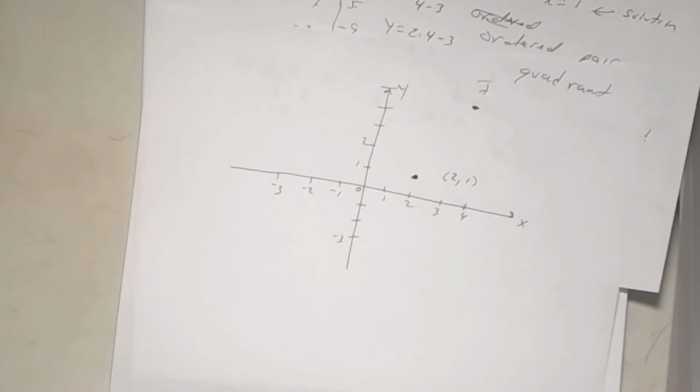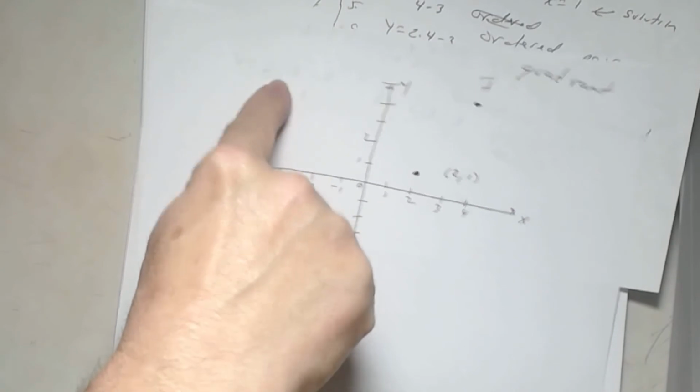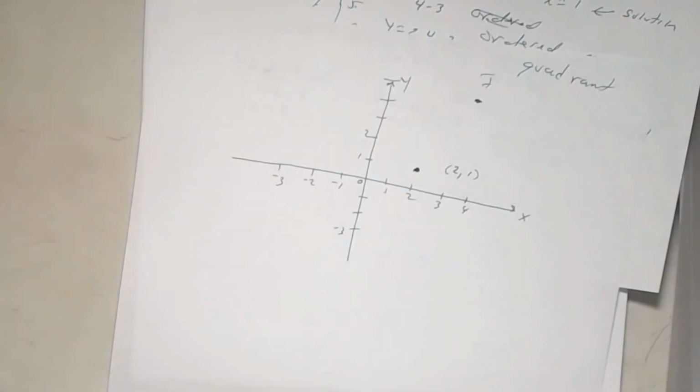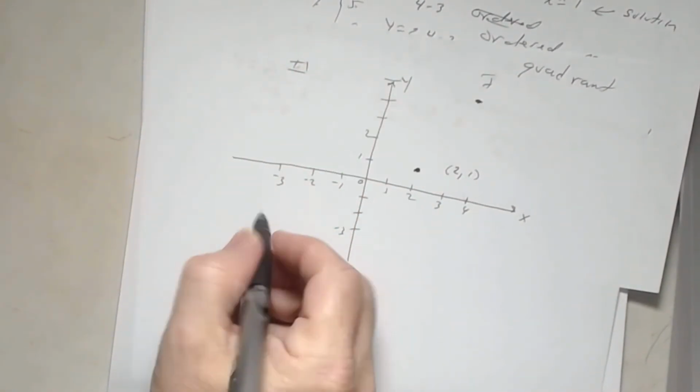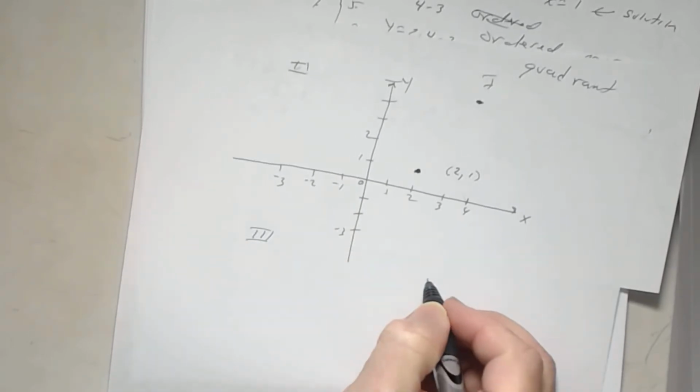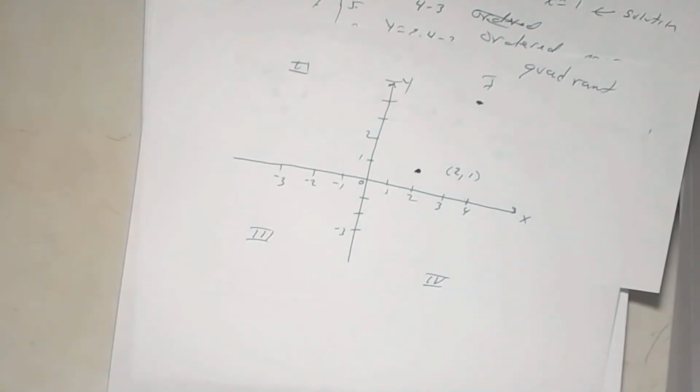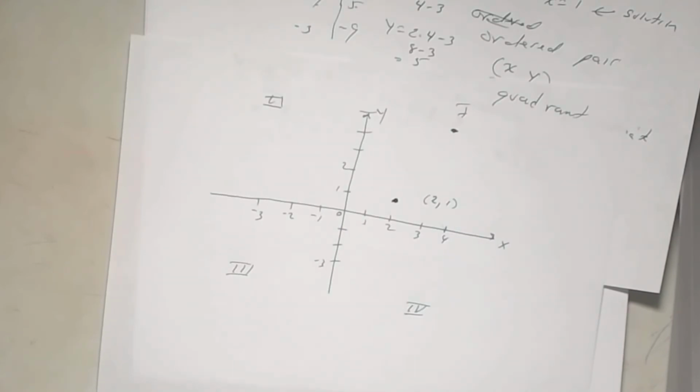So that's quadrant 1. Then we go counterclockwise. Then this right here is quadrant what? 2. This is quadrant 3. And this is quadrant 4. All right, so those are your quadrants. So those 2 points I just plotted were in which quadrant? Quadrant 1. All right, now let's plot the other point. So this time we have -3, -9. So where do you start? At the origin.